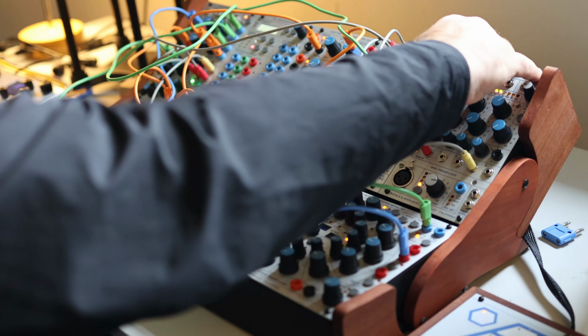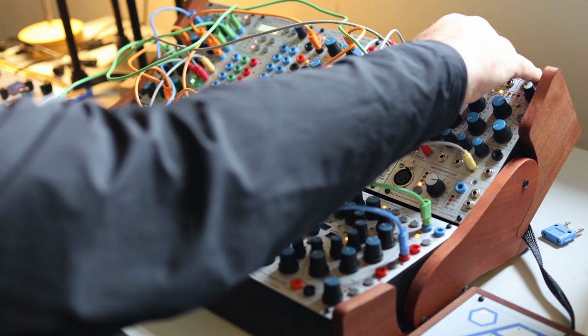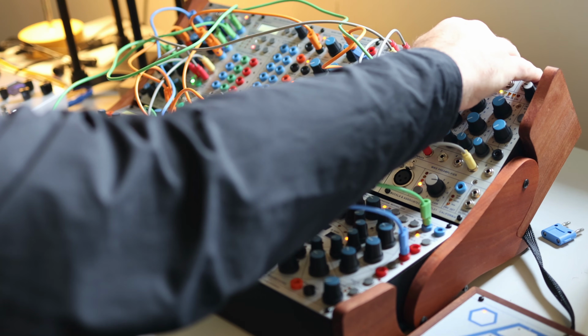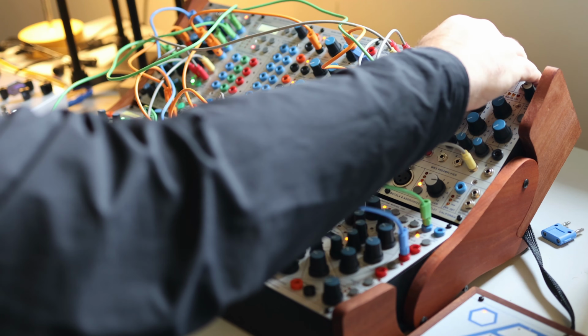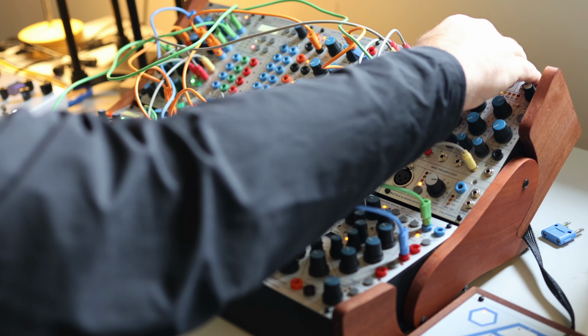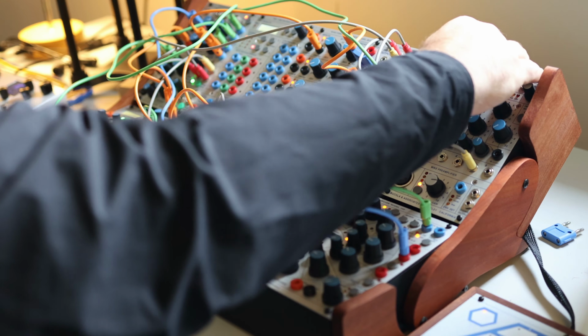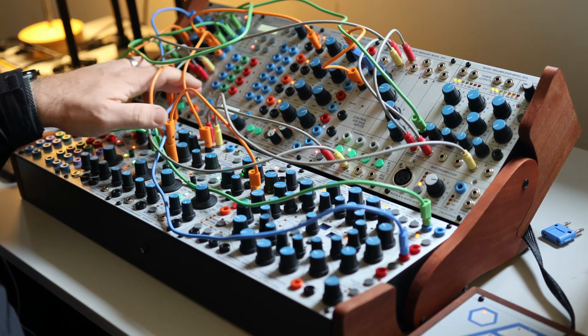So if I bring in this chaotic stuff, I'm going to save this as a preset.